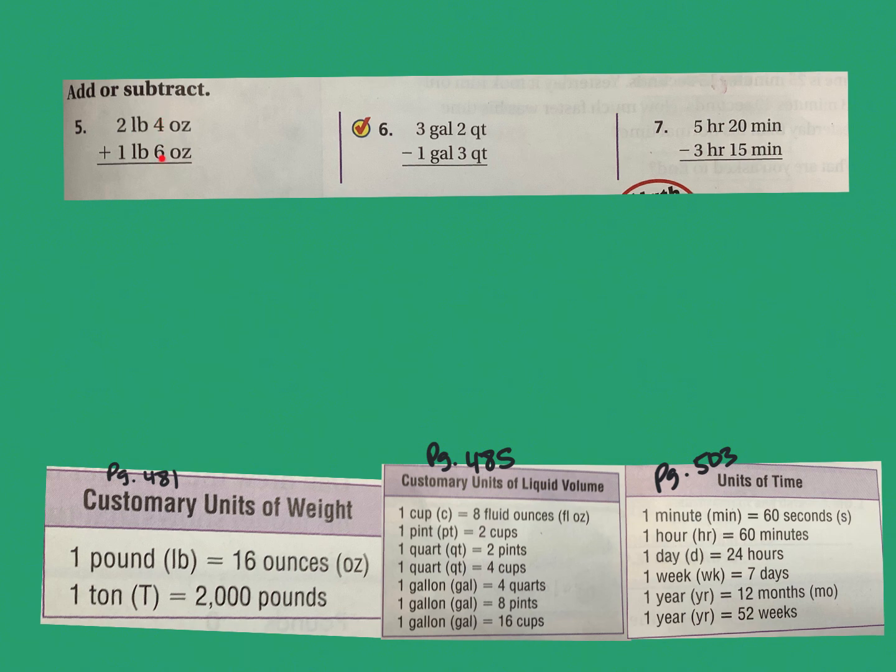We're doing 4 ounces plus 6 ounces. 4 plus 6 is 10. So that hasn't reached 16 yet. So we're just going to call it 10 ounces. And then we add the pounds together. 2 plus 1 is 3 pounds. And that's the answer to that one. No carryover necessary because we'd have to get to 16 in order for it to be another pound, a carryover.